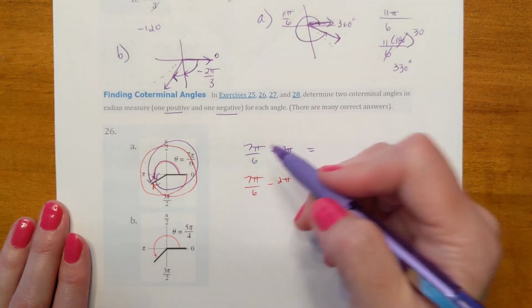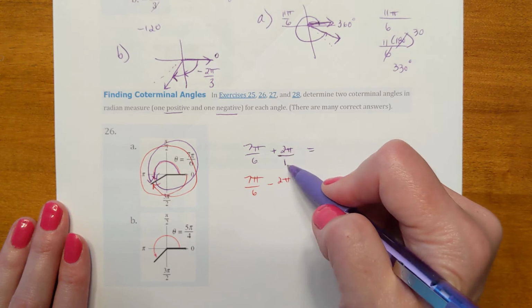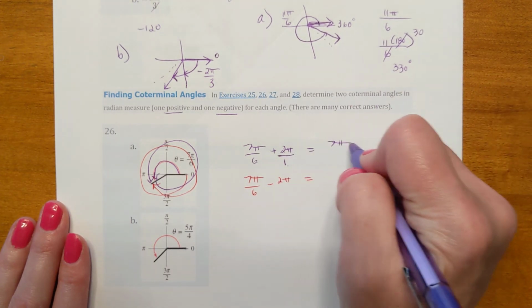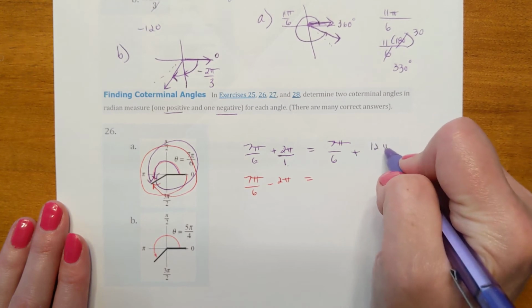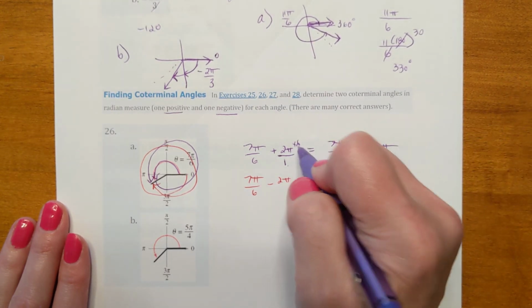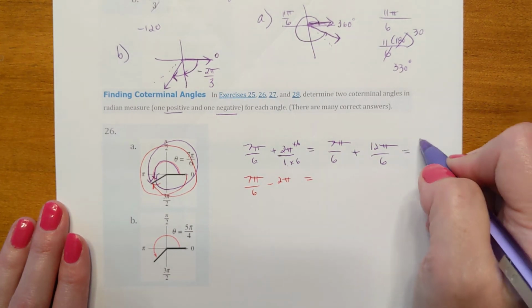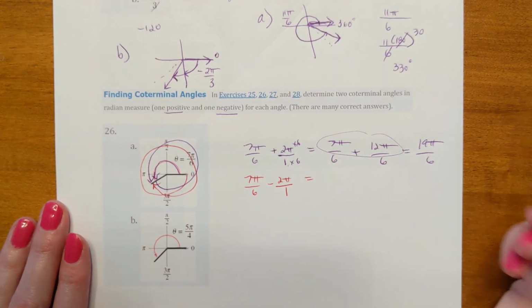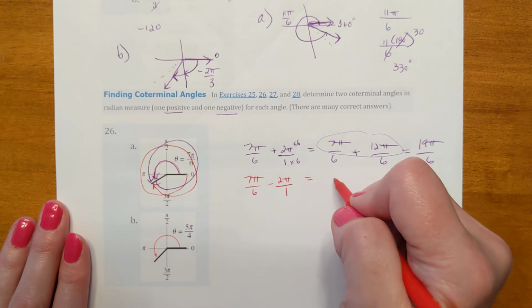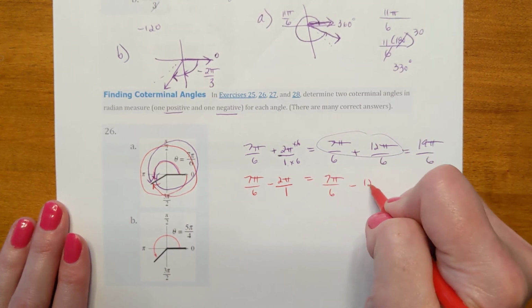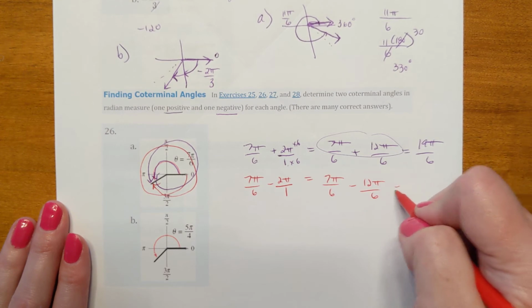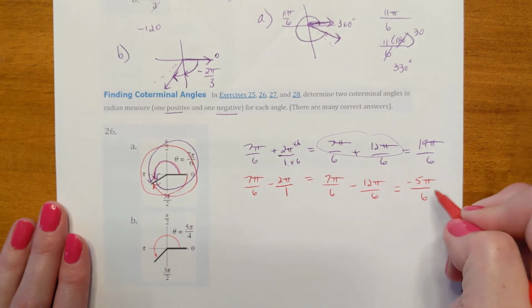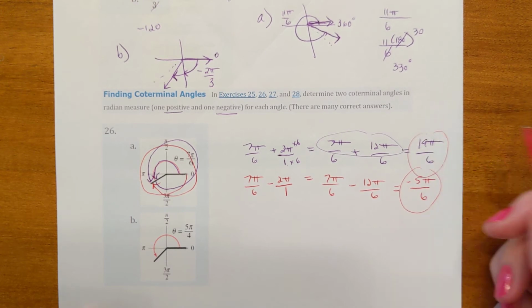So remember when you combine fractions, we're combining 7 over 6 plus 2. So the common denominator is 6. So 7 pi over 6 plus 12 pi over 6, because I need to multiply 2 by the number 6. So altogether we got 19 pi over 6. Remember when you add fractions, you're just adding the top numbers, 7 plus 12. Okay, and then on the next one, again, it's common denominator, so it made it 12 pi over 6. So we got 7 pi over 6 minus 12 pi over 6. 7 minus 12 is negative 5 pi over 6. All right, so those would be the two angles.